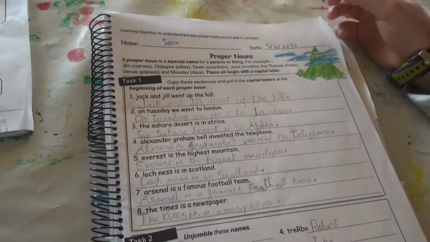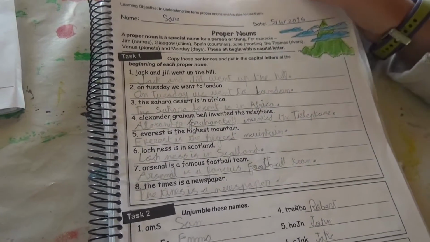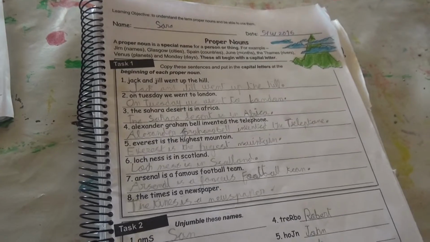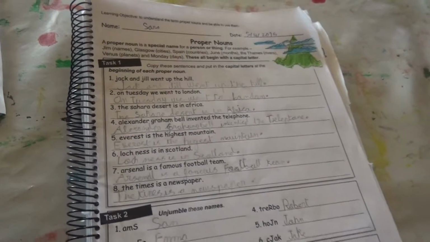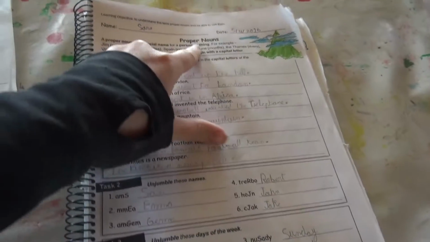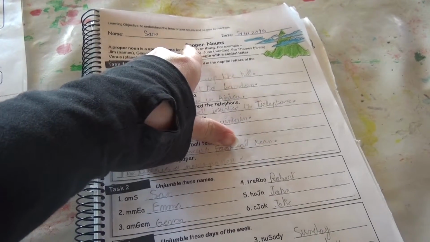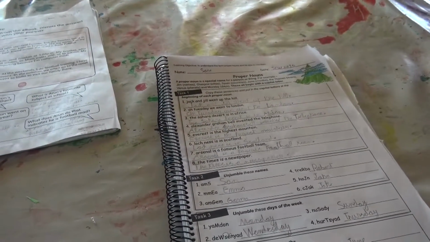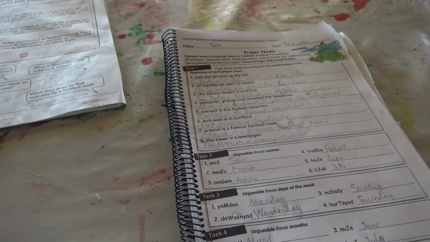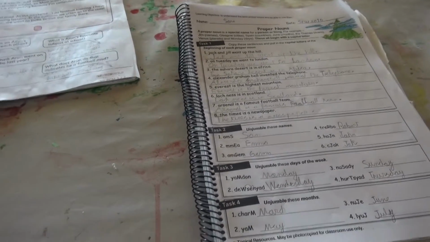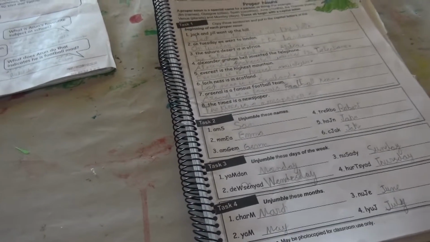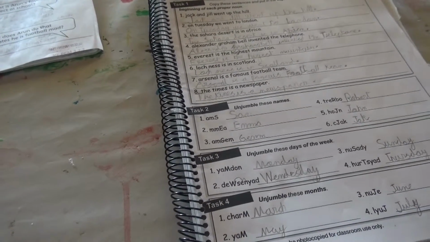Why did you need capital letters in places? What did the capital letter show? The nouns. What kind of nouns? What are they called? The proper noun. Proper nouns are capital letters used to describe people's names, places. And we said in England, the English use capital letters for proper nouns, for days of the week and months of the year.